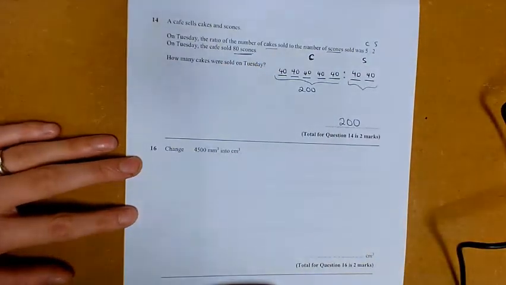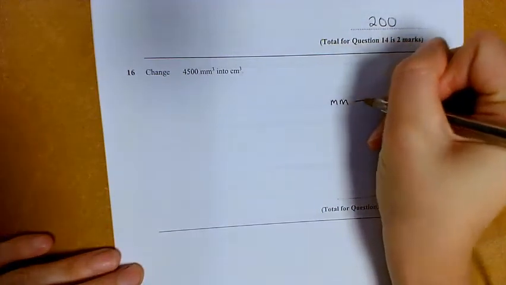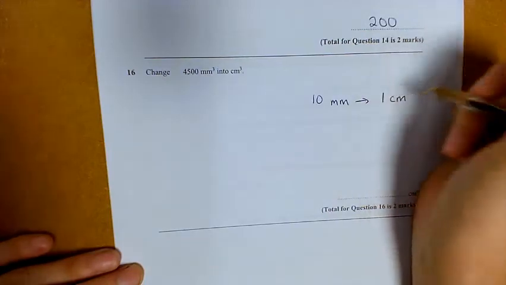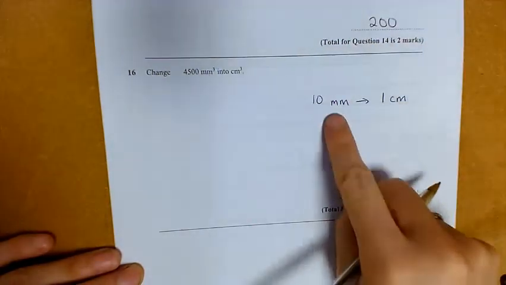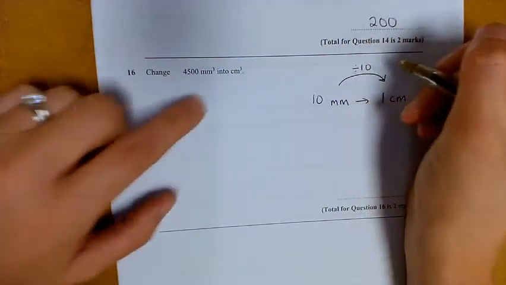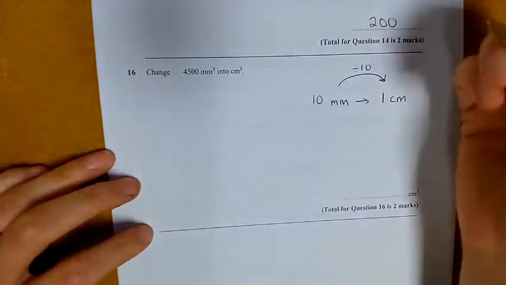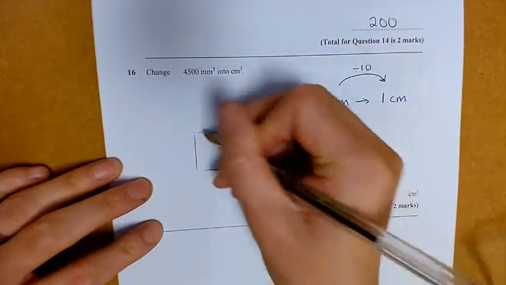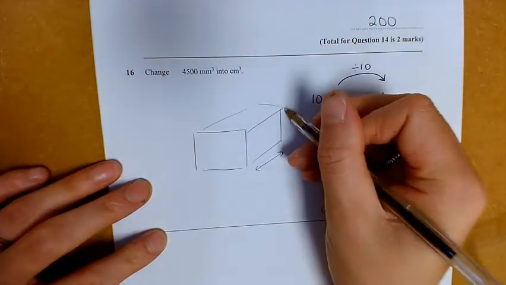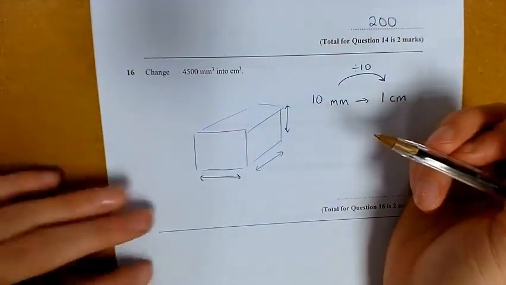And that's it. Okay, quite tricky this one. When we change from millimetres to centimetres, 10 millimetres is 1 centimetre. So normally I would say that if we're going from millimetres to centimetres, we divide by 10. But the problem with centimetres cubed is that it's a volume. So if you imagine a cube for a second, not only do we need to divide by 10 for the length, we also need to divide by 10 for the height, and we also need to divide by 10 for the width. There are 3 dimensions to consider.